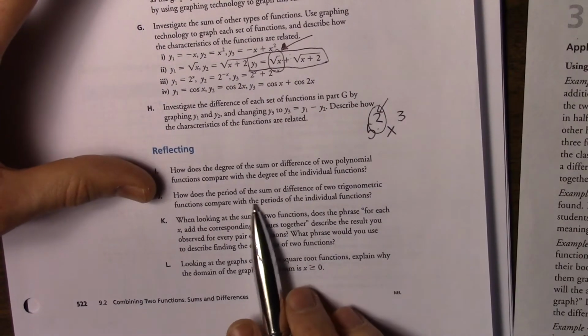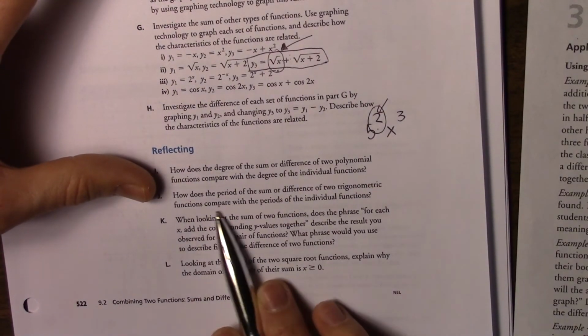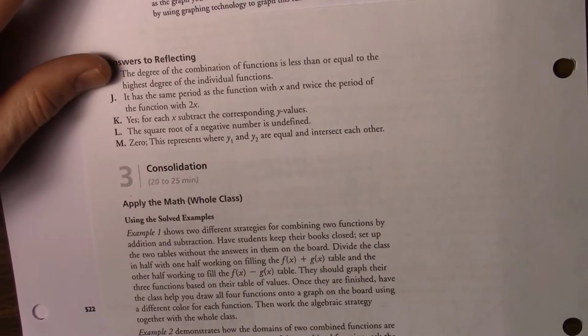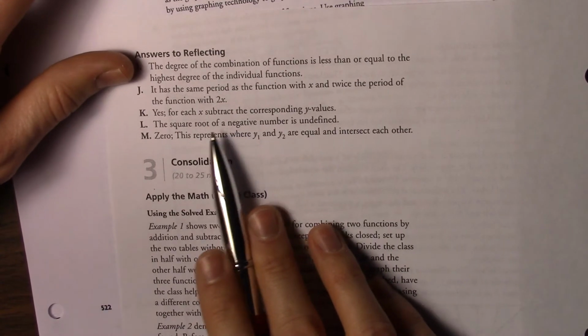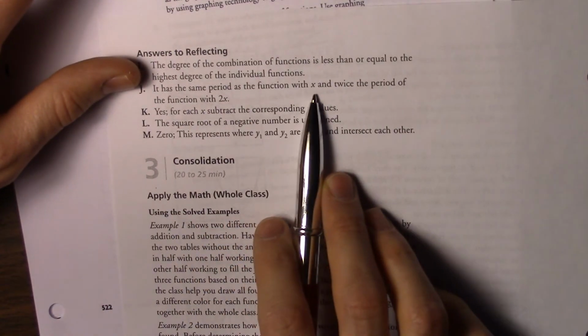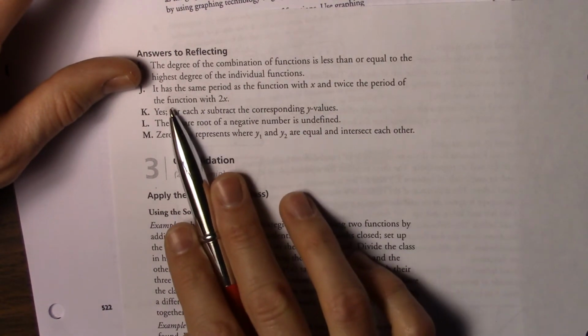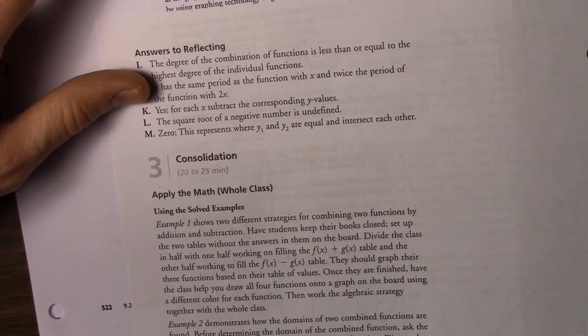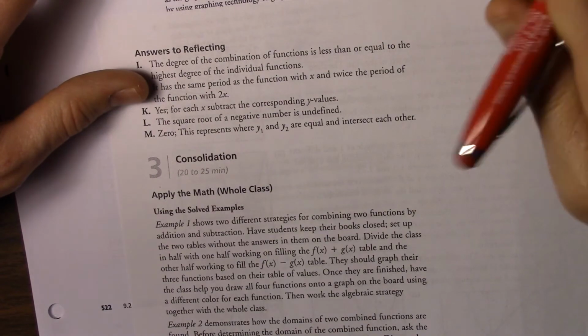How does the period of the sum or difference of two trigonometric functions compare with the periods of the individual functions? Okay, it has the same period as the function with x and twice the period of the function with 2x. So we found that in the first example we did, right? That's pretty straightforward. Okay.